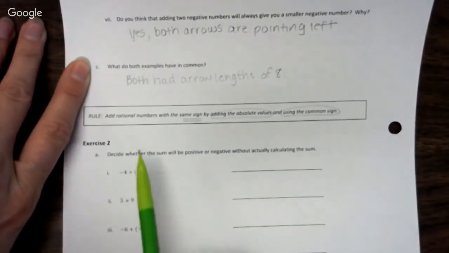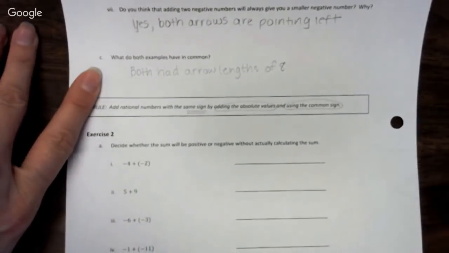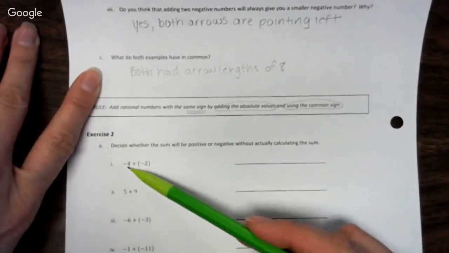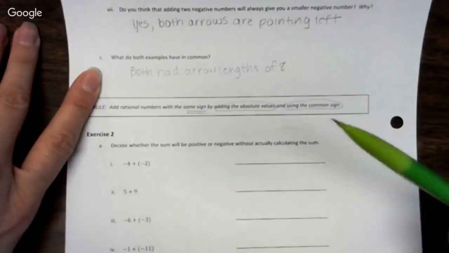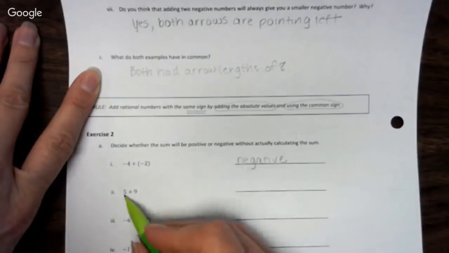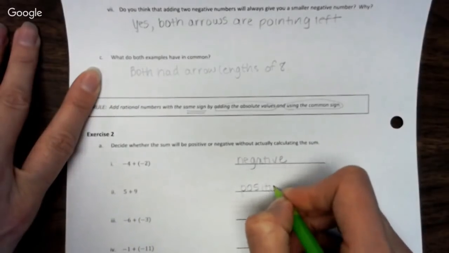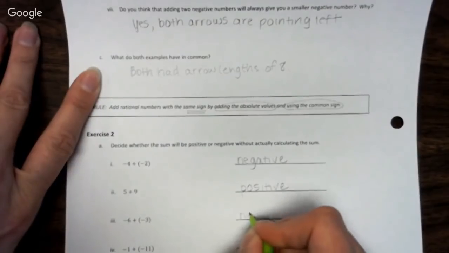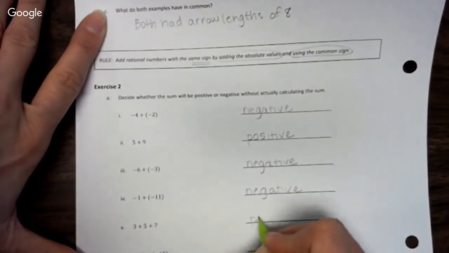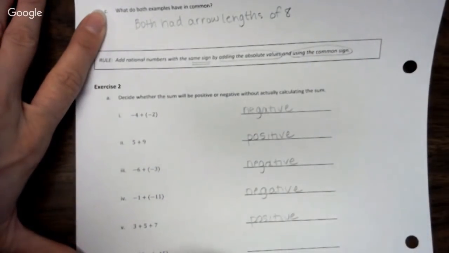So before we actually add these, all I want to do is take a look whether the sum would be positive or negative. Don't actually calculate it. Just look at the 2 numbers. So if you're going in the negative direction and then in the negative direction again, your answer is going to be negative. Positive and positive will be positive. Negative and negative, your answer will be negative. Positive direction, positive direction will be a positive answer. Negative and negative will be negative.